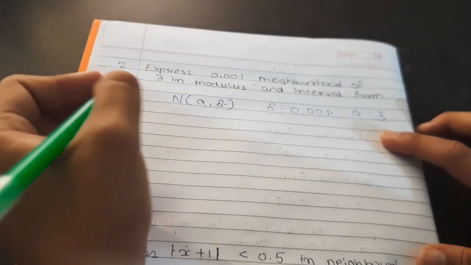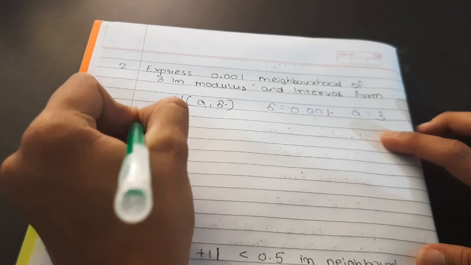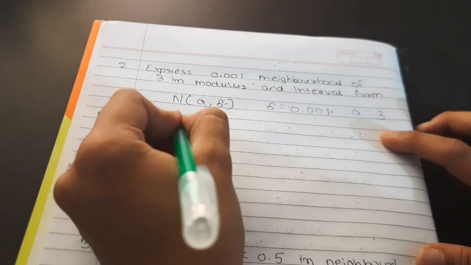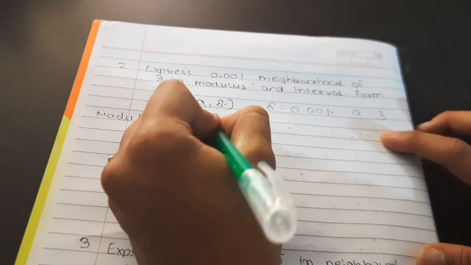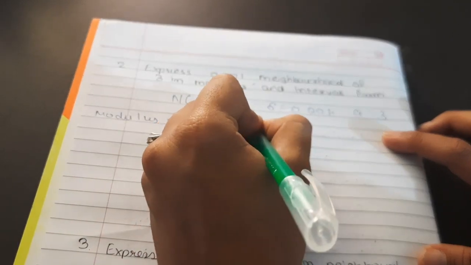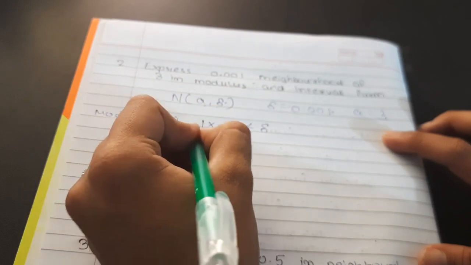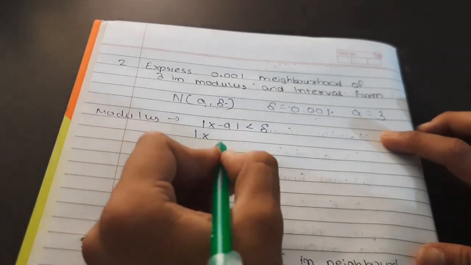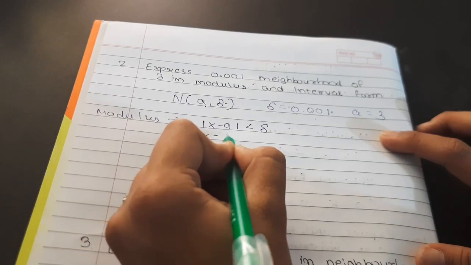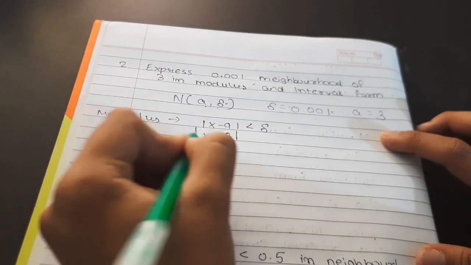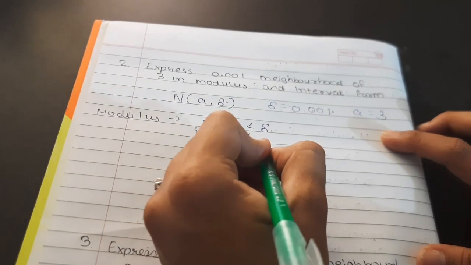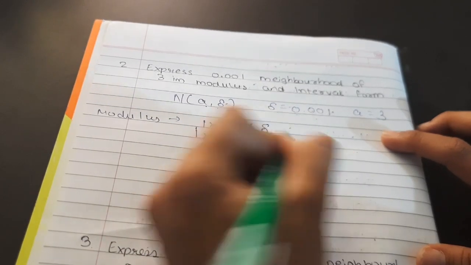Now for modulus form, our formula is |x minus a| less than delta. So x will remain as it is, instead of a, we would be writing 3, and instead of delta, we would be writing 0.001.